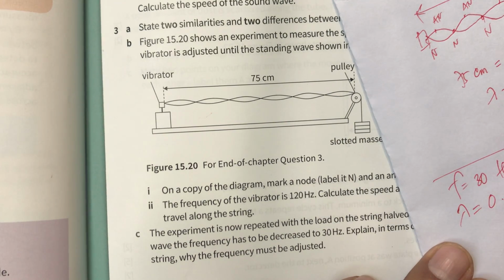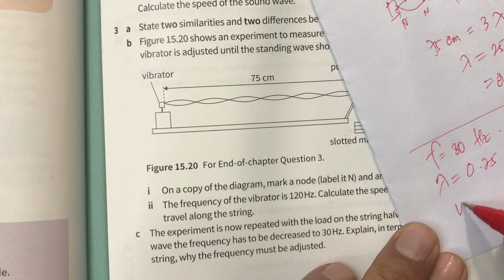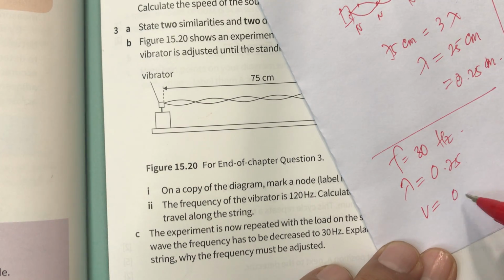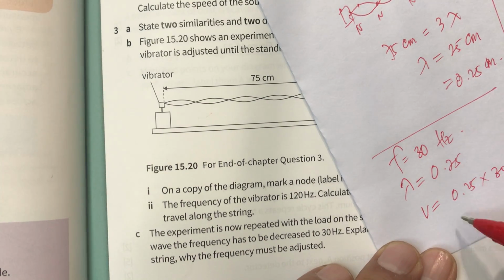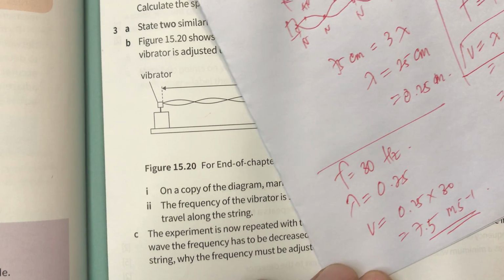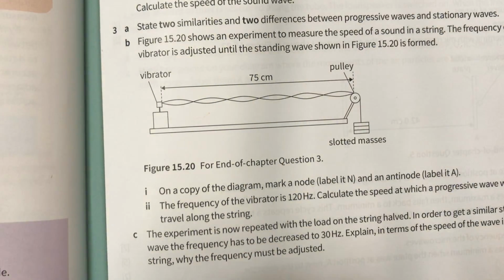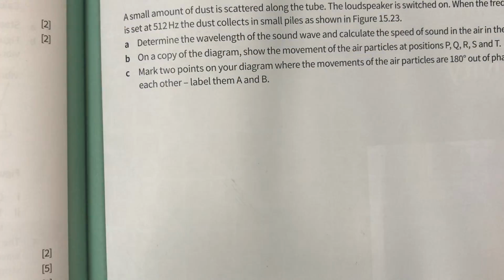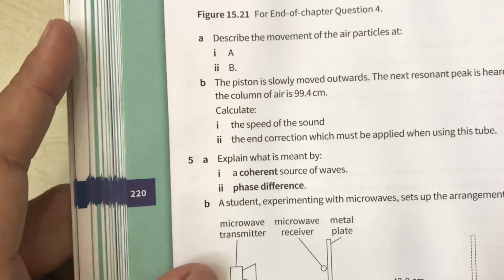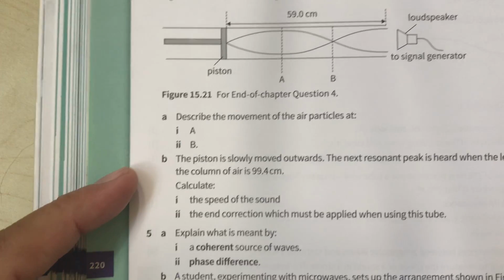Lambda is constant at 0.25, so the velocity is 0.25 times 30, so we get around 7.5 meter per second. The velocity decreases compared to before.